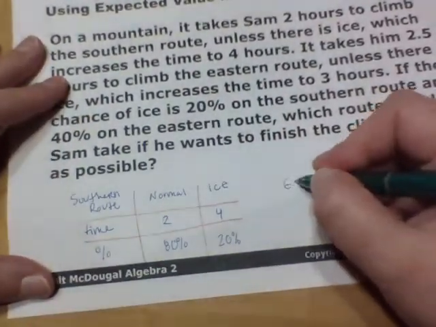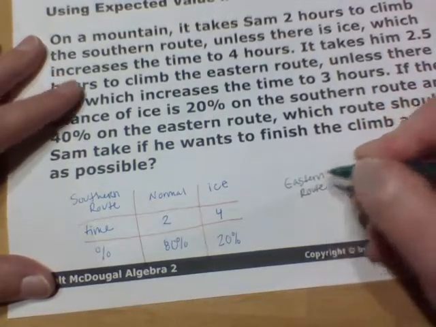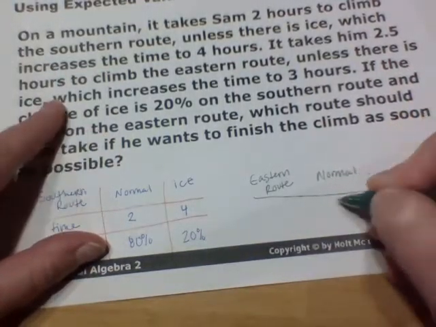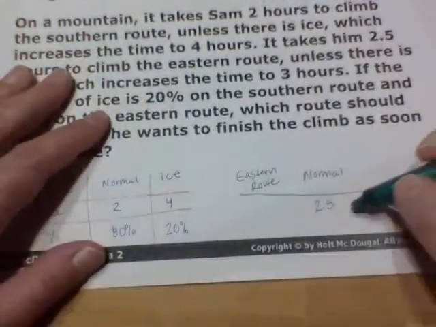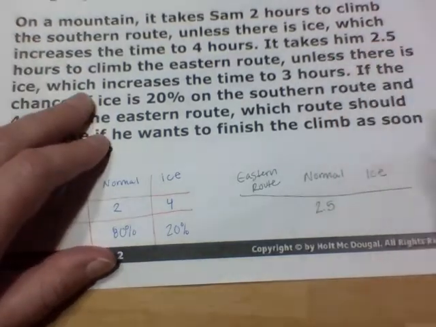Okay, then for the eastern route, it turns out in normal conditions, it's going to take him 2.5 hours, but in icy conditions, it takes him 3 hours.